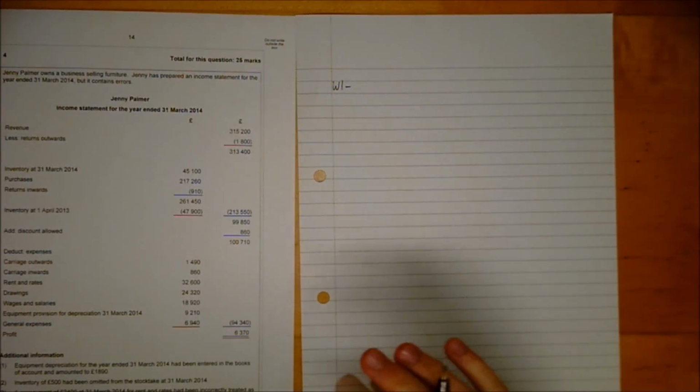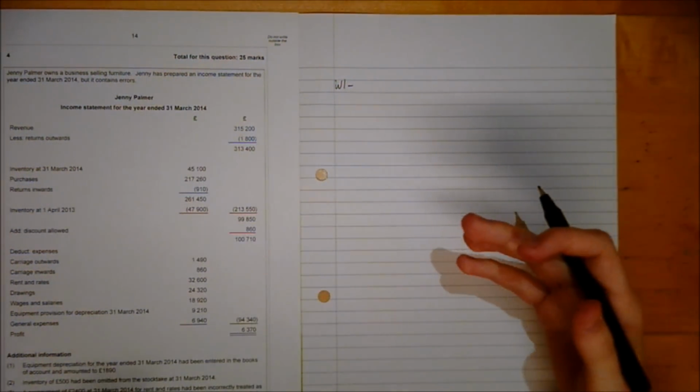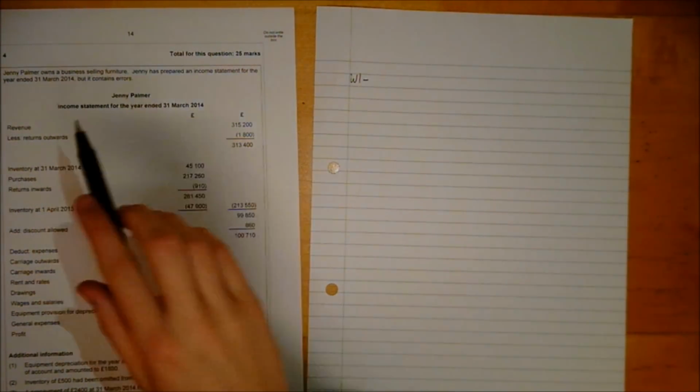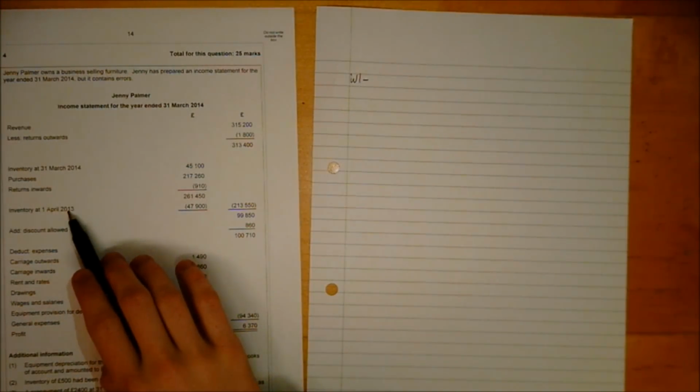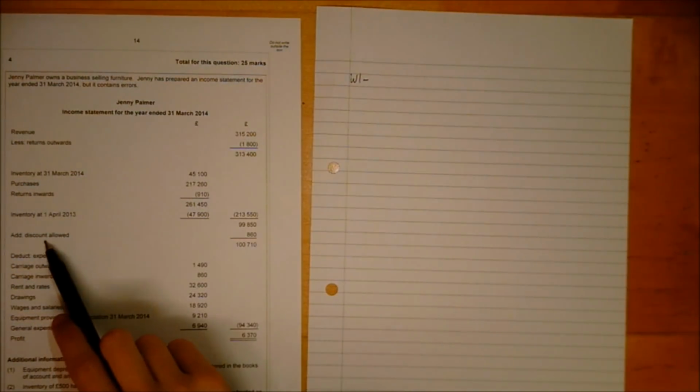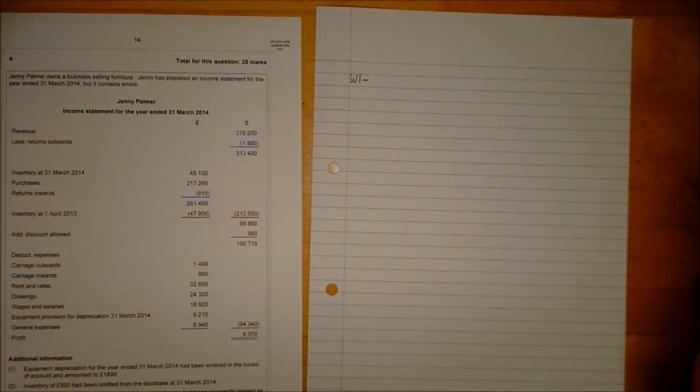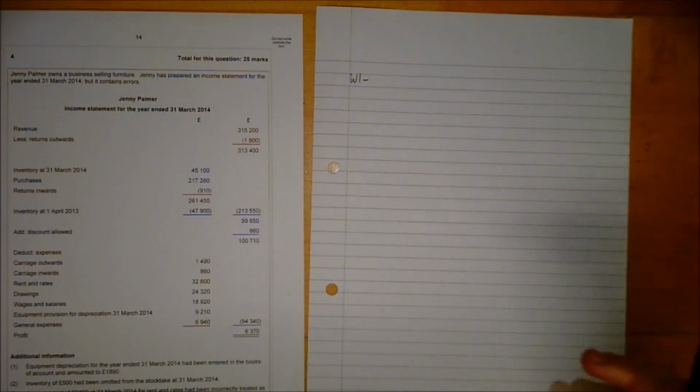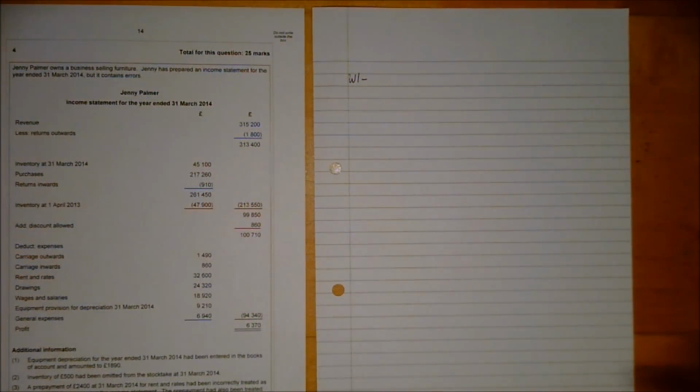Also, they've given you the income statement, but a lot of the things are in the wrong place. Drawings is not an expense. You don't take returns out from revenue. Inventories are the wrong way around, as you can see. You're taking away opening when you should actually be adding it. Discount allowed, we said earlier, is an expense, so it should be here. So let's just get into it and see what we can do.